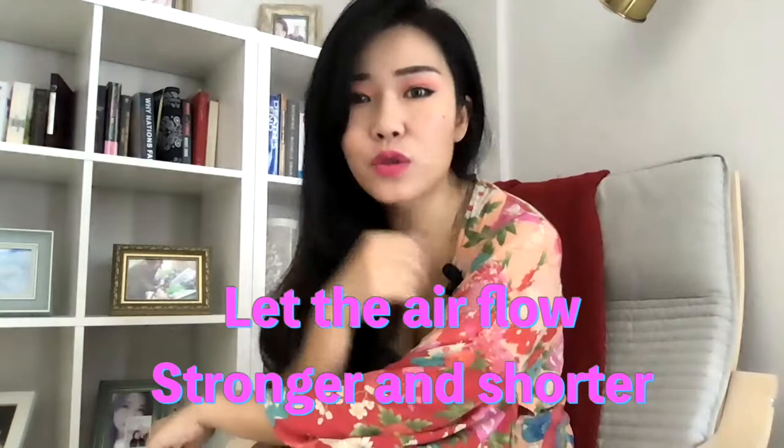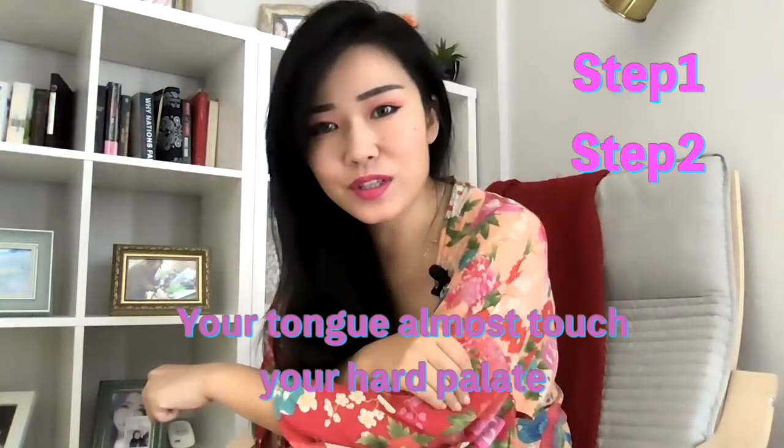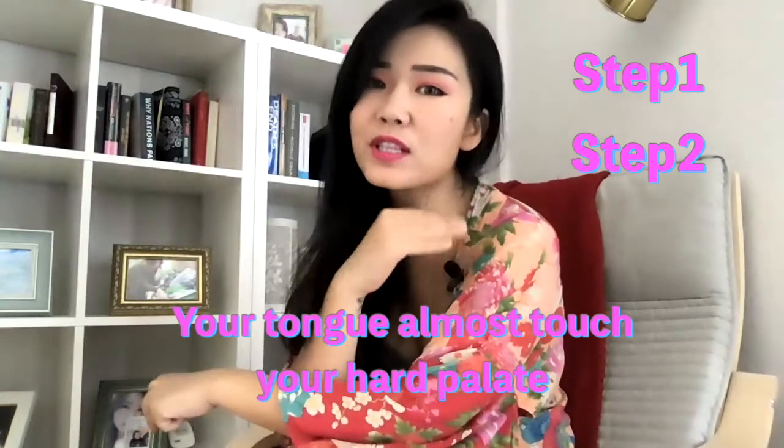And at step three, let the air flow stronger and shorter. Qi, Qi, like 期待, 期许. You can think of a punch, but use your mouth to make the sound instead of the air vibration. Punch, 期, 期.